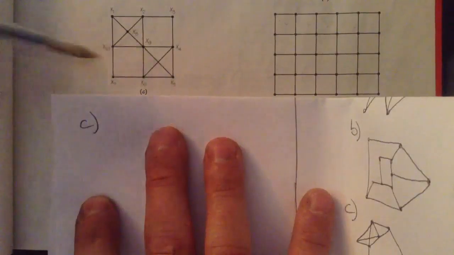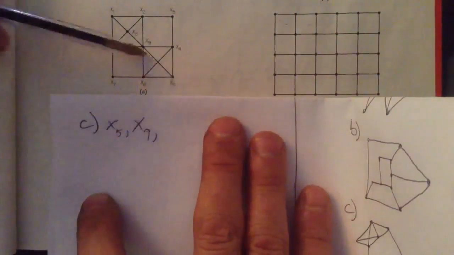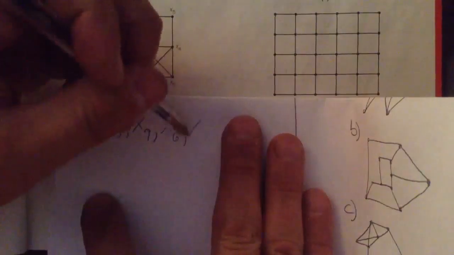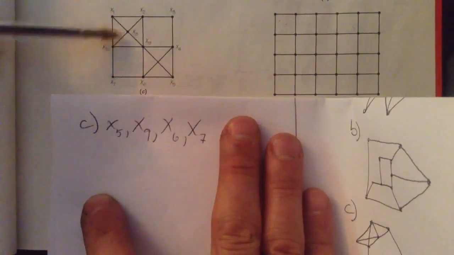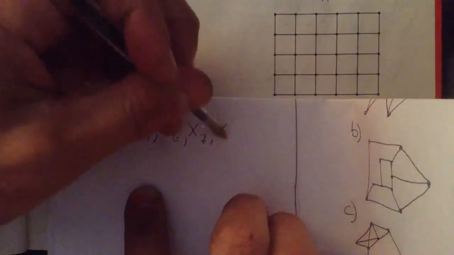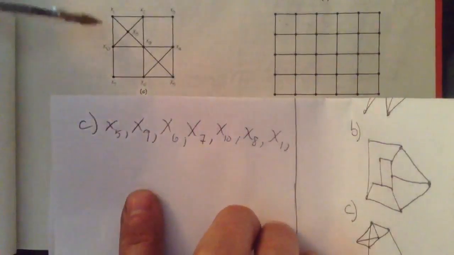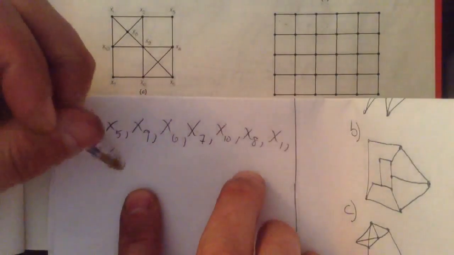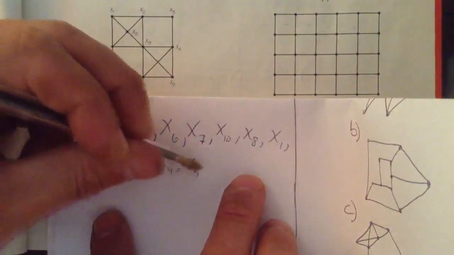Okay, so x5, x9, then back down, x6, x7. So I've gone zigzaggy there, up x10, x8, x1, then 2, 3, 4, 5. Good.